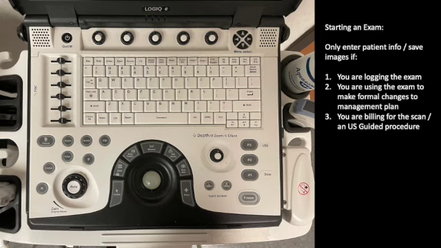You are using the exam to make formal changes to the management plan. So if you're doing a dating ultrasound, for example, and this is the initial dating that we're going off of and we don't anticipate getting another scan, that would be sort of important for us to document. And then if you're billing for the scan in any way, whether it's for an ultrasound guided procedure or as we get our POCUS clinic up and running, if you're going to be billing for an ultrasound diagnostic exam, we need to save those images.